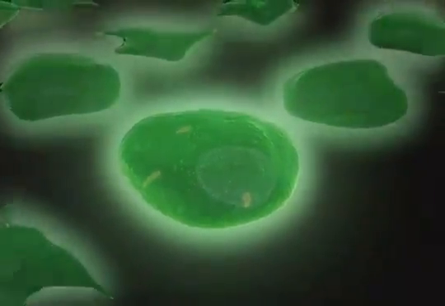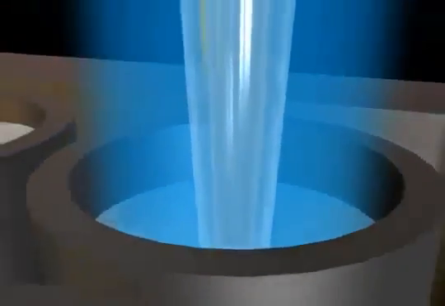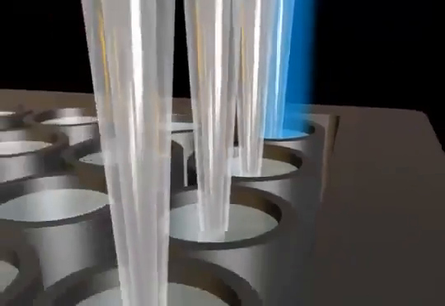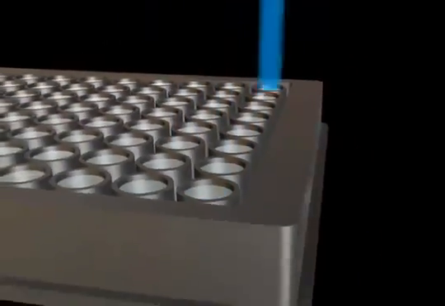Entire populations of cells are assayed at once, so you can explore more assay conditions in a single microplate. Integrated fluidics give you the freedom to explore agonist and antagonist assay formats.